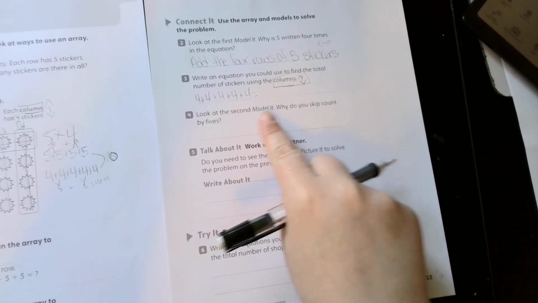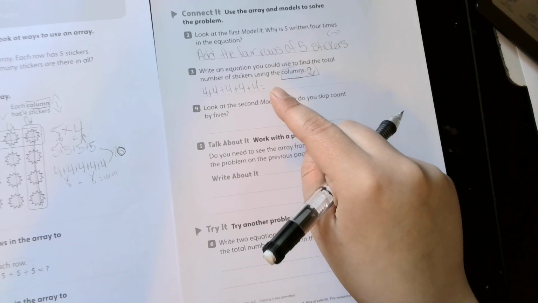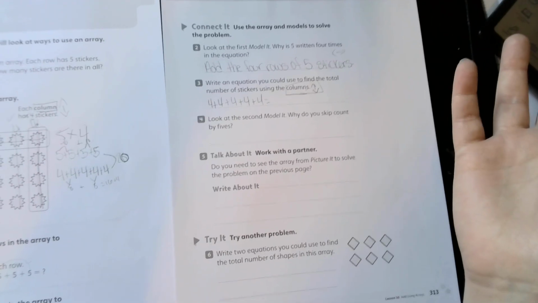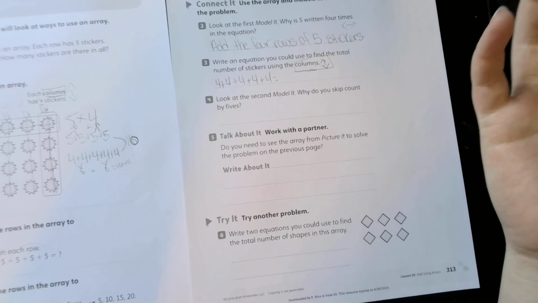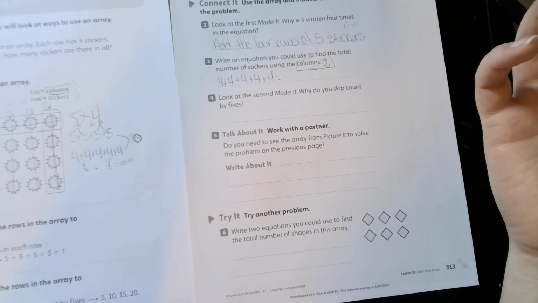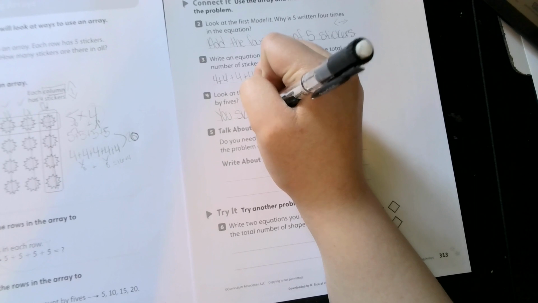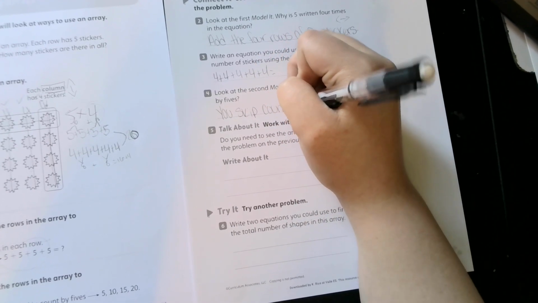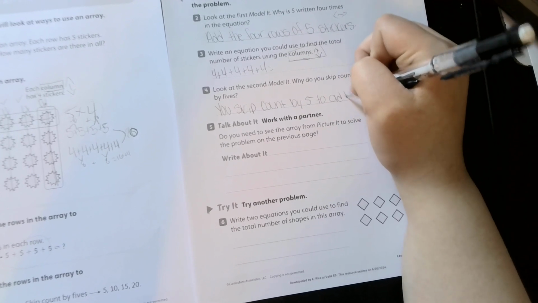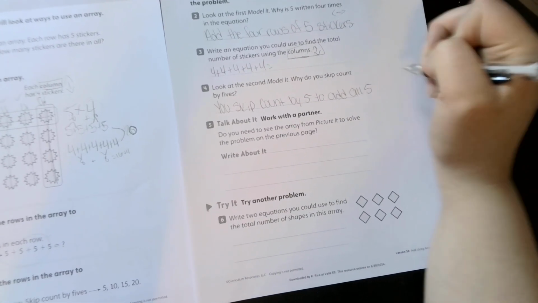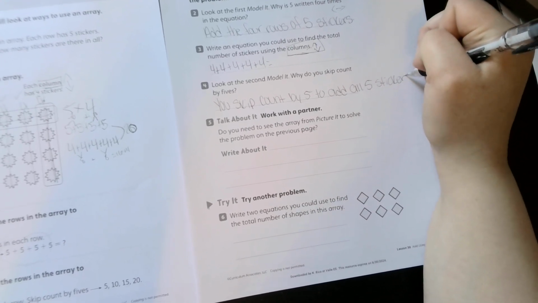Look at the second modelet. Why do you skip count by 5s? Well, skip counting does what? It's adding. 5 plus 5 is 10. 10 plus 5 more is 15. So skip counting is just adding. So you skip count by 5s to add all the sticker rows.